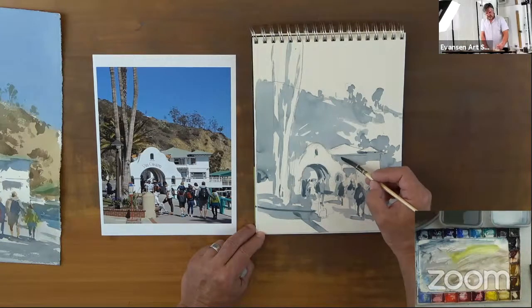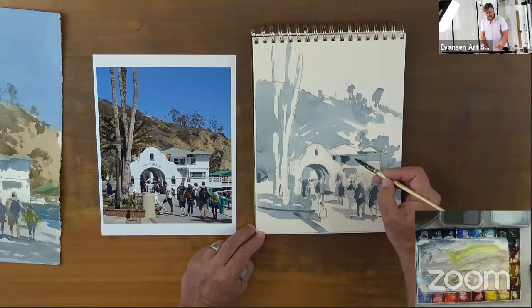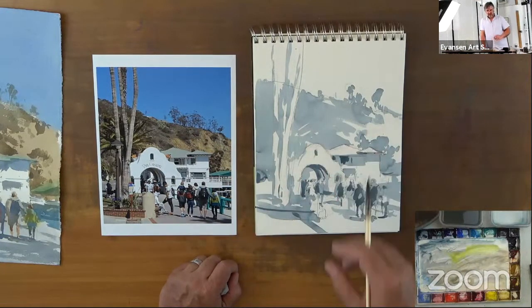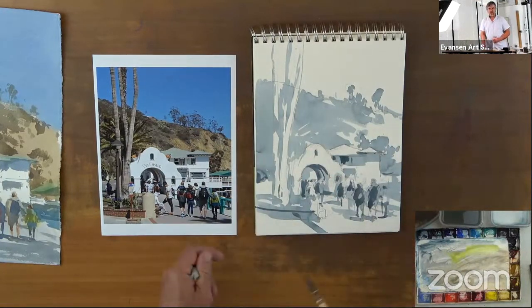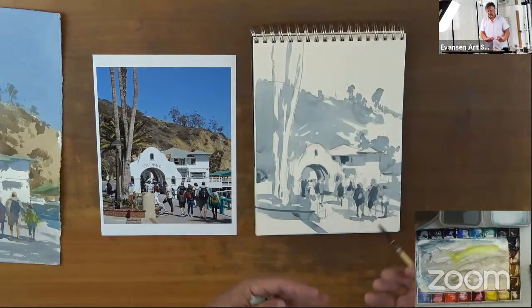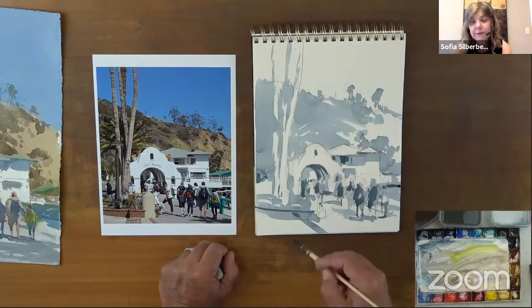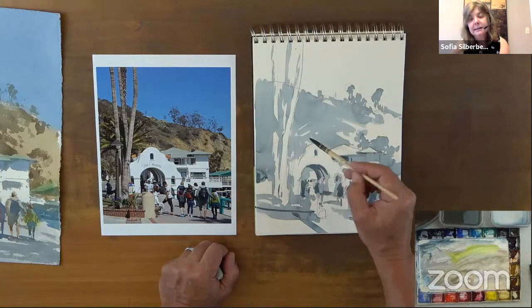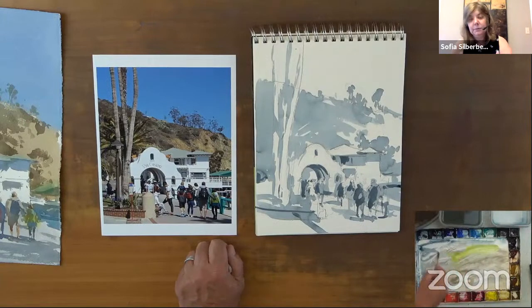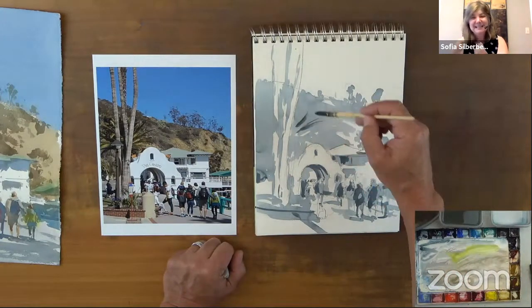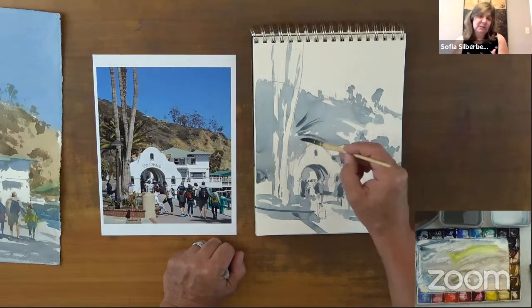But visually, look how much putting those dark shapes in brings those shapes closer to us and sets the hillside back. That's why it's important not to put a bunch of darks way back on the hillside, okay? I'm trying to create more contrast and visually bring these objects closer to the viewer.